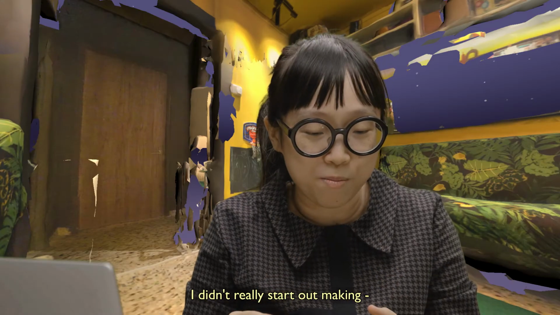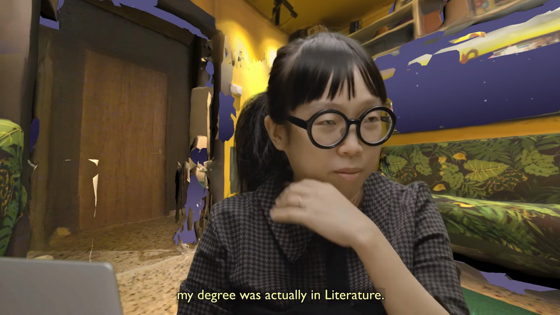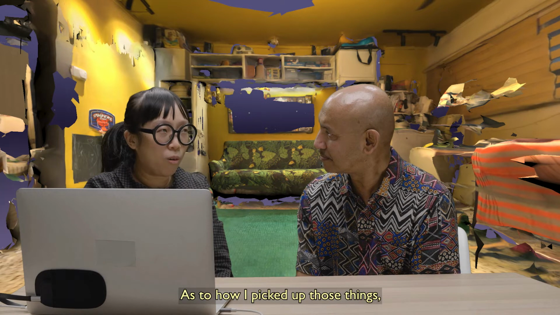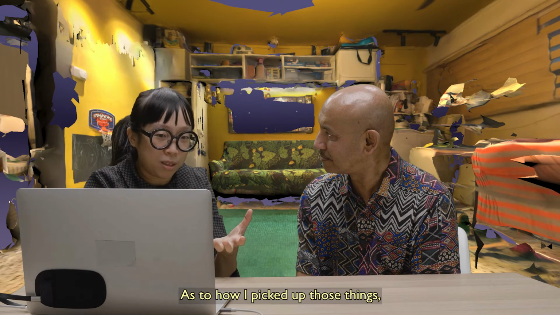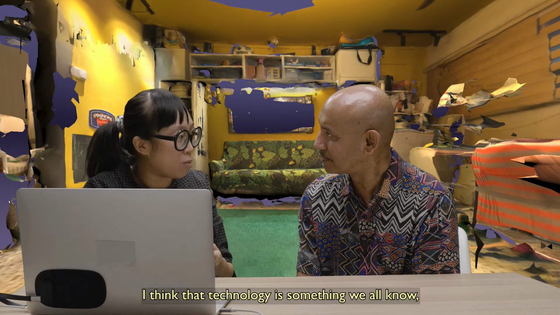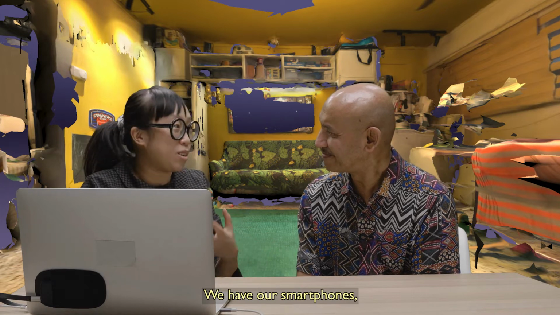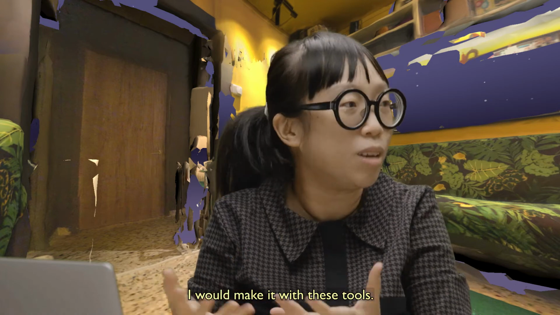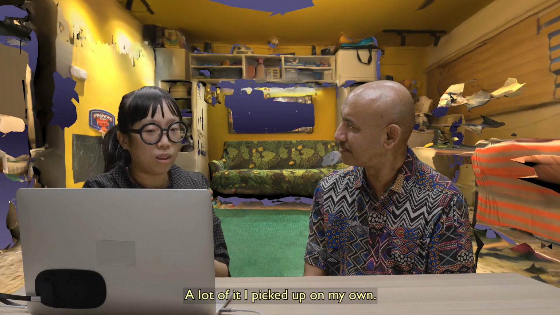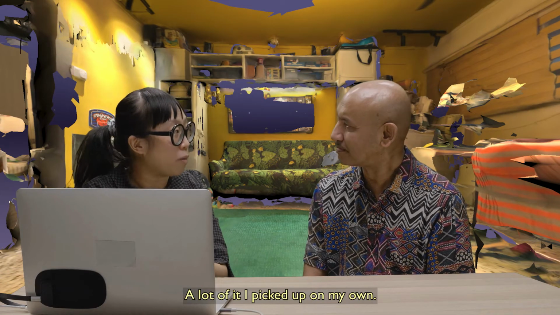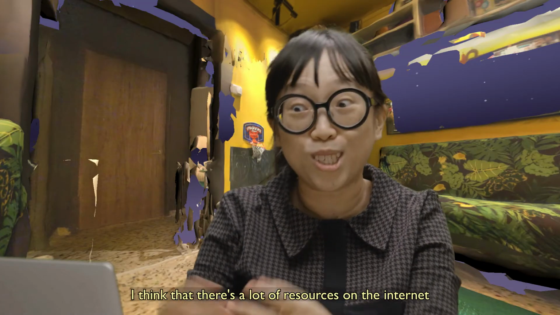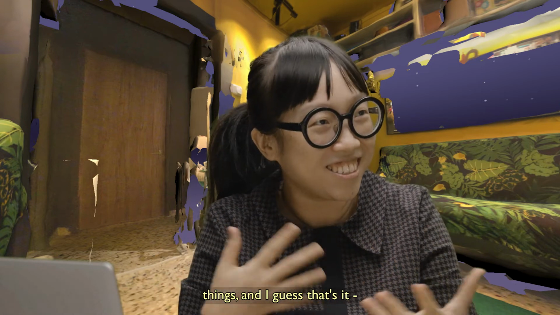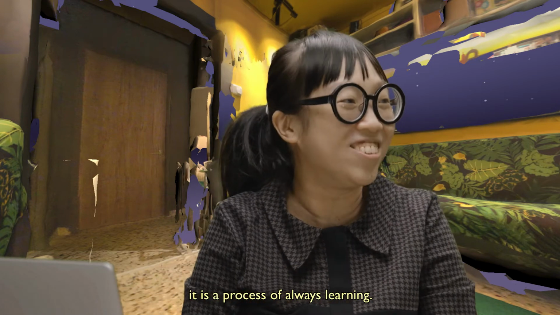I didn't really start out, I didn't study art. My degree was actually in literature, so I started off as a writer. As to how I picked up those things, I think that technology is something we all have, we have our smartphone, everything's around us. So for me, it's always seemed natural that I would make it with these tools. A lot of it is, I picked it up on my own. I think there's a lot of resource on the internet that allows you to also learn how to make things, and I guess it's the process of always learning new things.